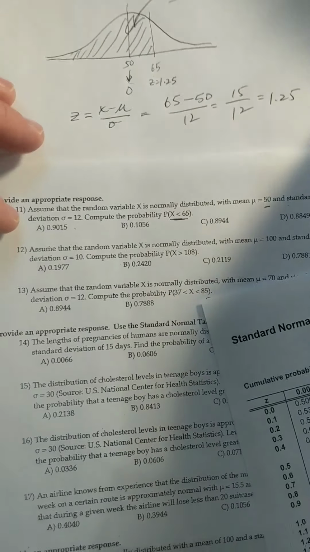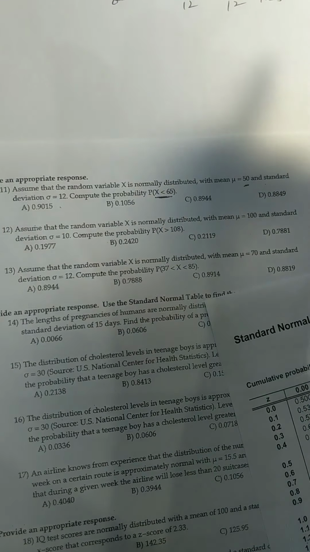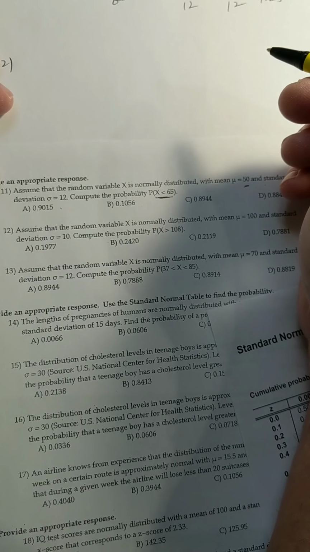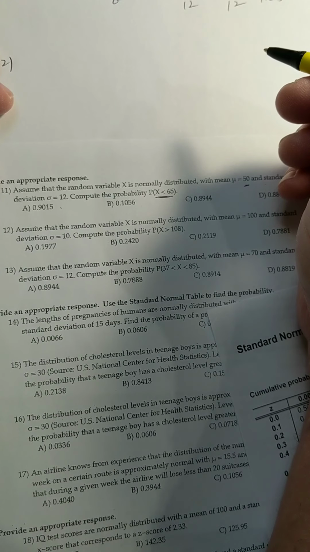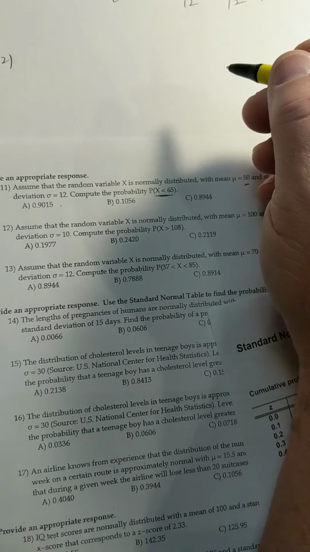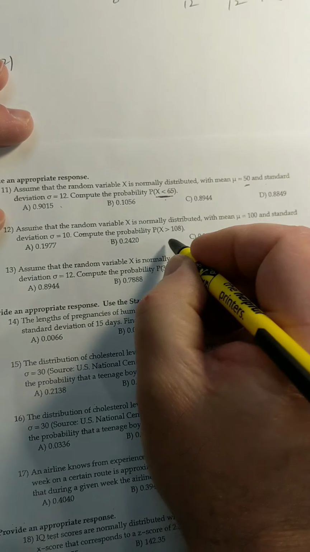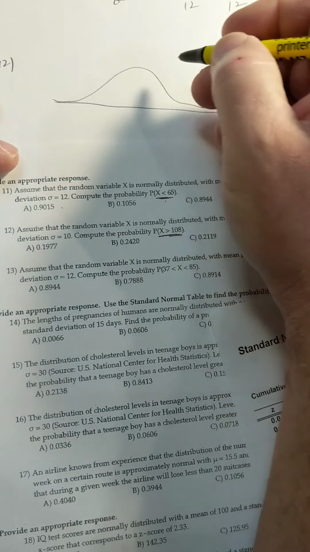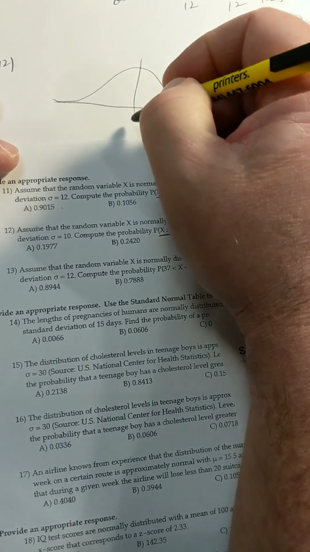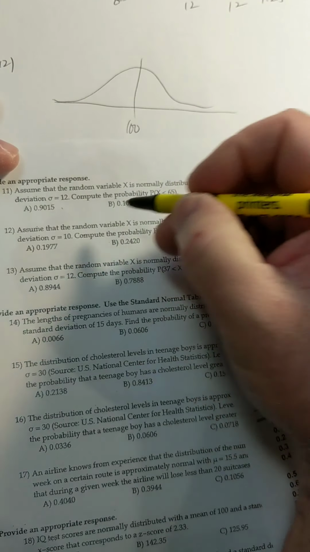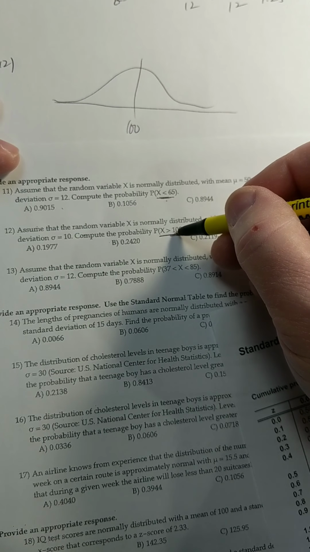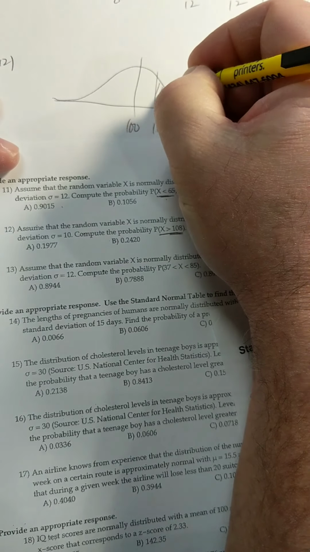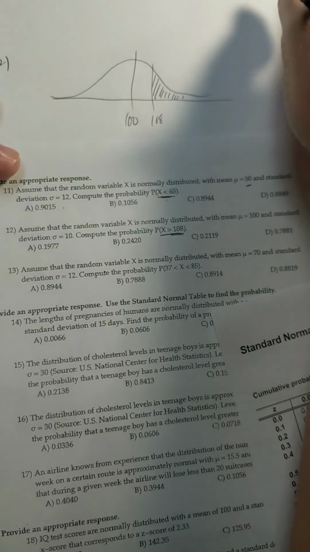The next problem. There are a few different types, like in that first video I did; this was 11. There are only so many really different ones: less than, greater than, or to the left of, to the right of, between, and outside of. This less than, that's to the left, which makes sense. This next one is greater than, so it's going to be asking for area to the right. This one has a mean of 100 and a standard deviation of 10. What's the probability that x is greater than 108? Just to have a visual, here's the 108, and greater than is to the right of it. So now we're looking for area to the right.